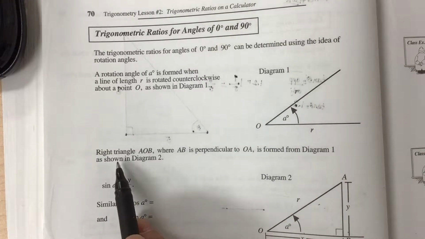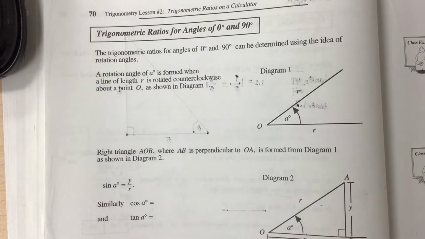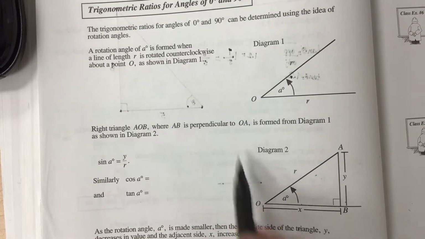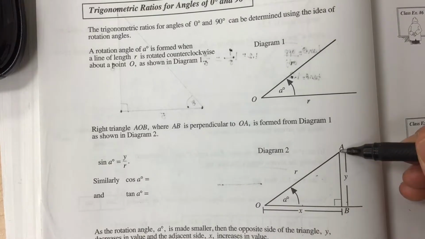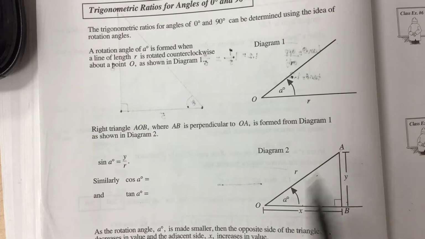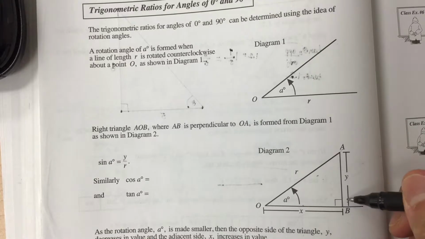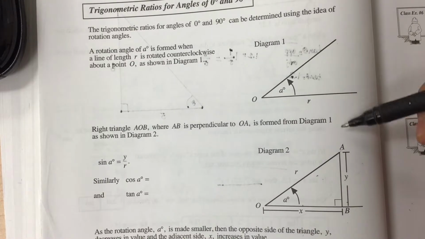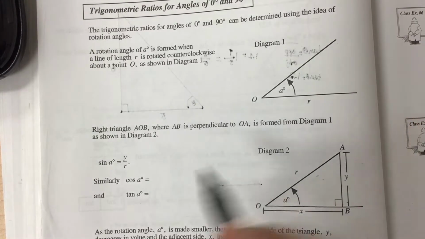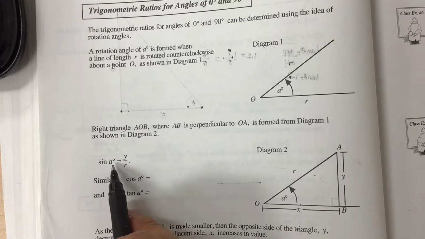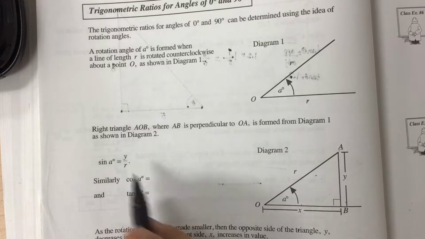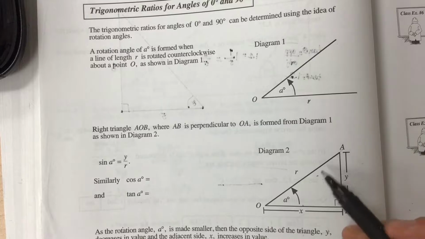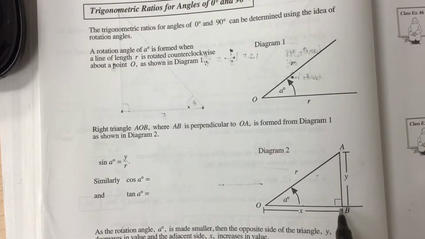So if I have this right triangle, AOB, where AB is perpendicular to OB, so that we have a 90-degree angle being formed. And so that's what's happening in comparing diagram 1 to diagram 2 here. If I'm looking for the sine of angle A, that's going to be equal to y over r, where x is my horizontal length and y is my vertical length. And r is going to be the radius if I wanted to look at this as kind of like a circle.